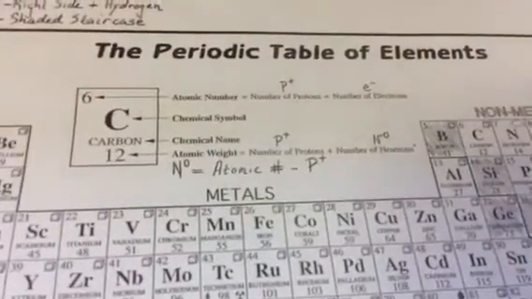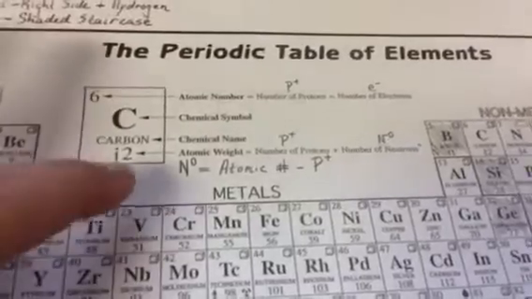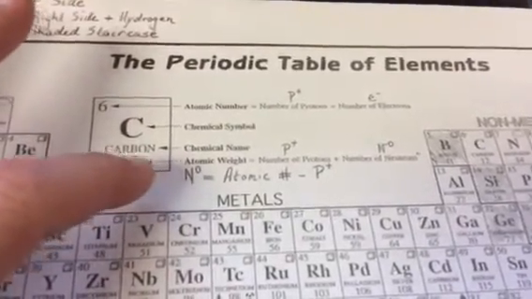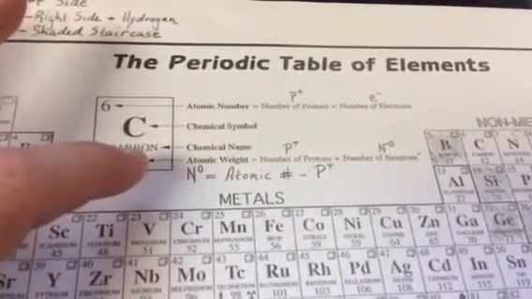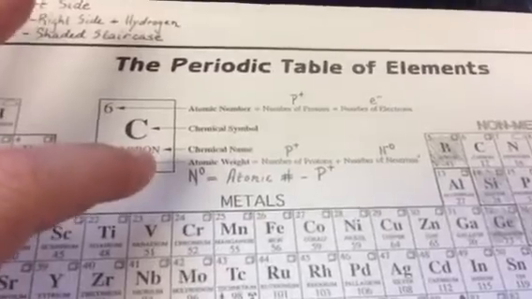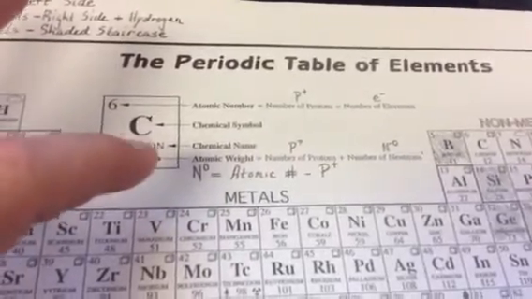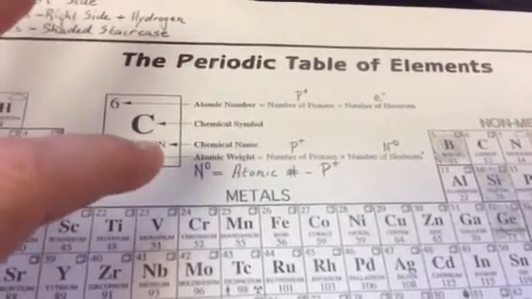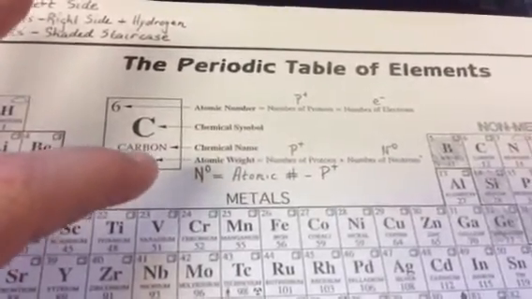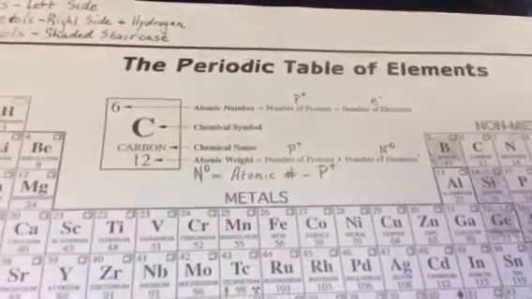It also tells you how to find your number of neutrons. Your number of neutrons equals the atomic weight minus the number of protons. So once again, the atomic weight minus the number of protons.